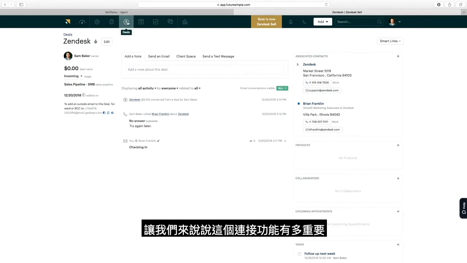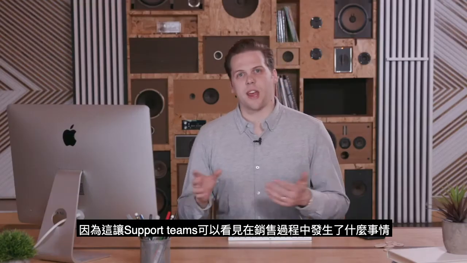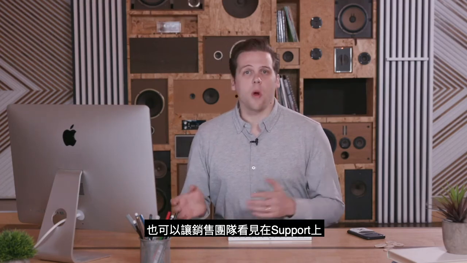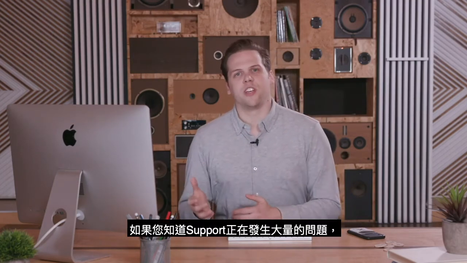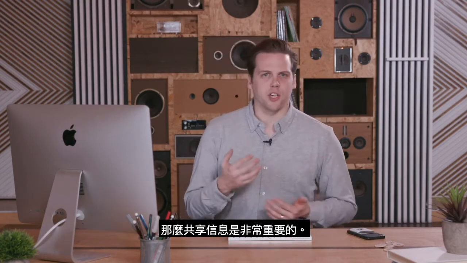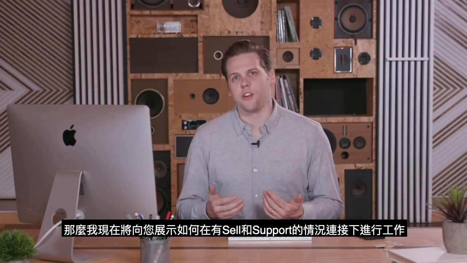The integration with Zendesk Support is important because it gives support teams the visibility into what's happening in the sales process, but it also gives sales teams the opportunity to see what's happening on the support side. You don't want to reach out for a renewal if you know that there's a ton of issues happening on the support side. And additionally, on the support side, you don't want to prolong and maybe draw out different answers if you know that this is a key customer at a pivotal point in the deal cycle. So sharing that information is critical. So I'll show you how you can do that with Sell and Support connected.